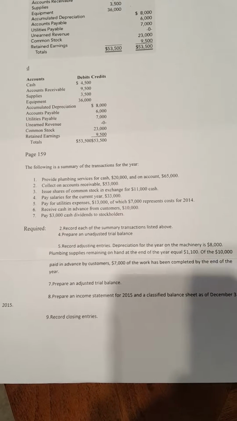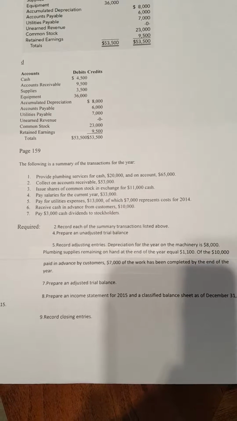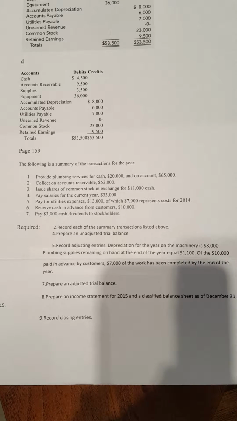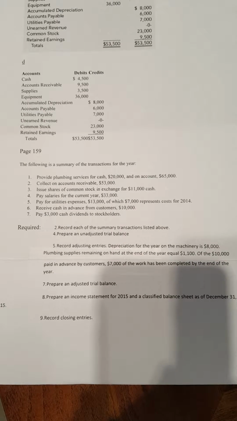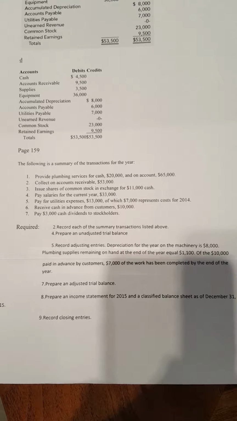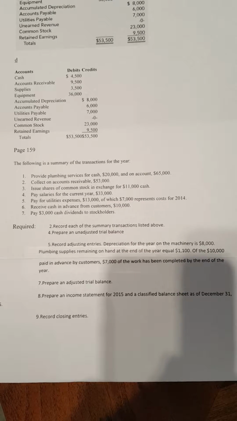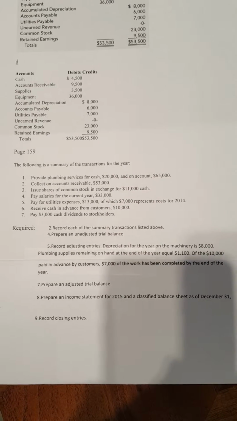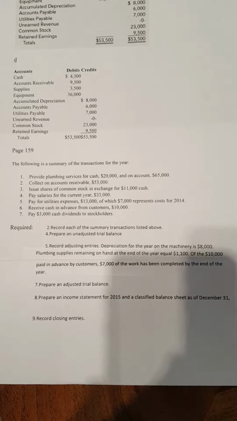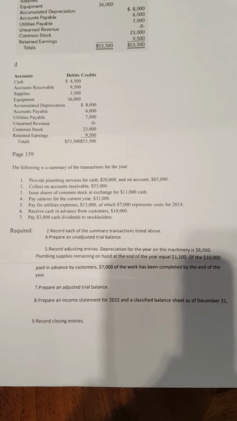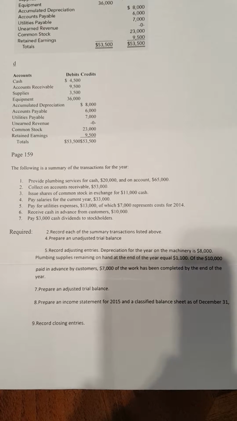All right, everyone, we're almost done. This is a long, long problem, but I wanted to go through the whole thing so you can see how everything works. We're on step 9 now, which is to record the closing entries. Remember that we talked in class yesterday about how we want to close out all those accounts that only give us information for the year.